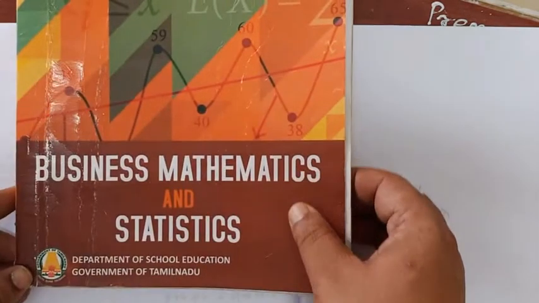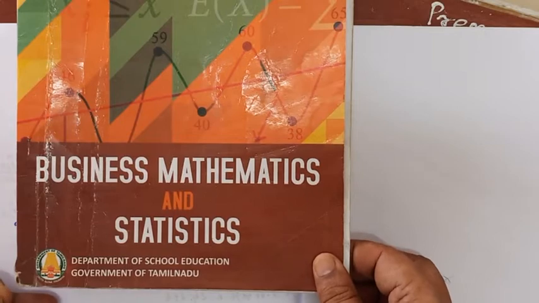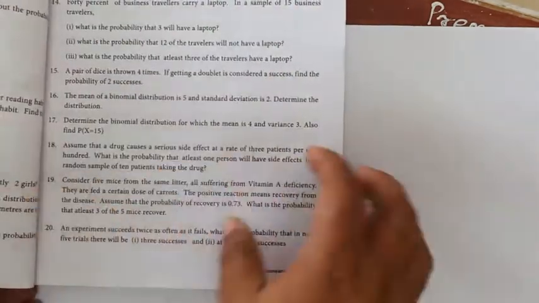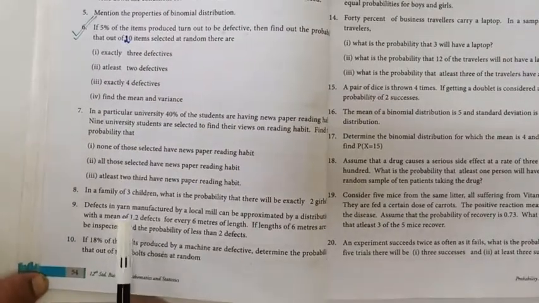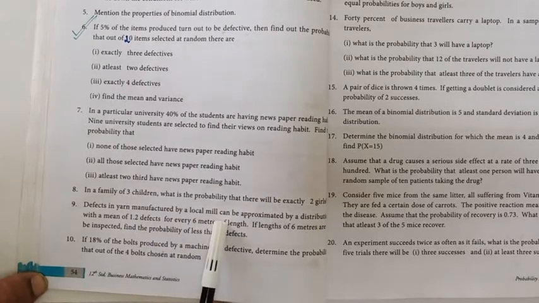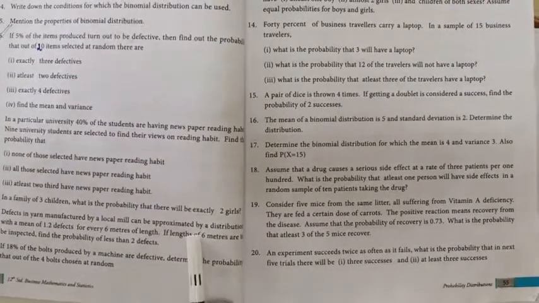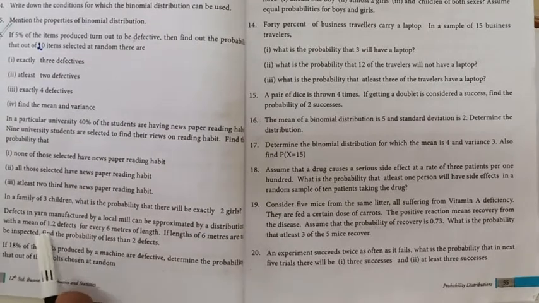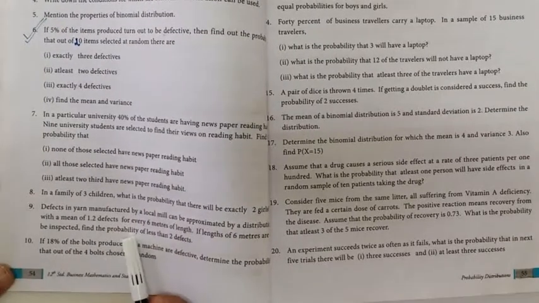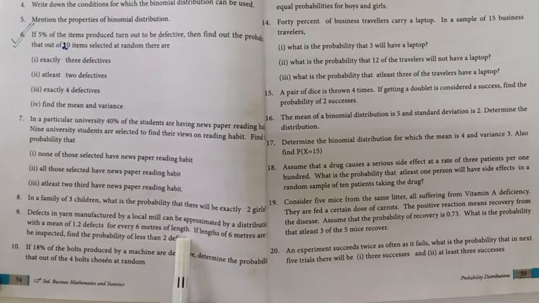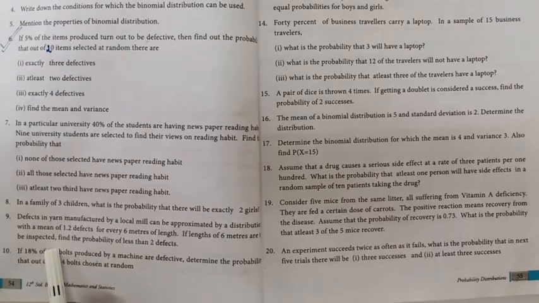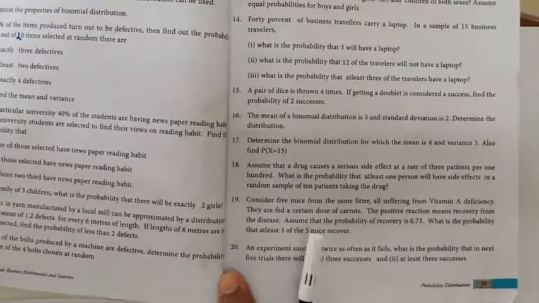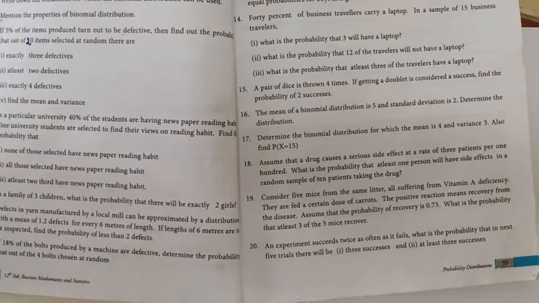12th Standard Business Mathematics and Statistics, Chapter number 7, continuation of exercise 7.1. Now problem number 9. Defects in yarn manufactured by a local mill can be approximated by a distribution with a mean of 1.2 defects for every 6 meters of length. The length of 6 meters are to be inspected. Find the probability of less than 2 defects.